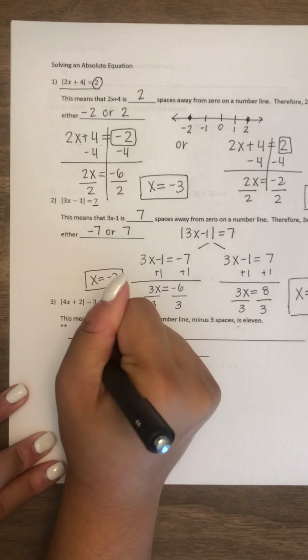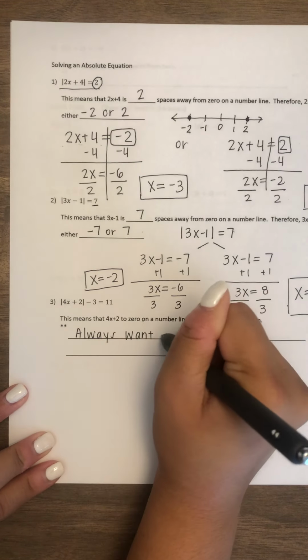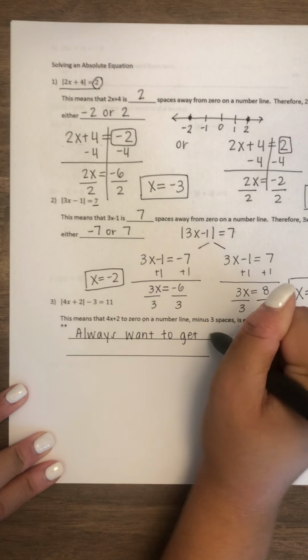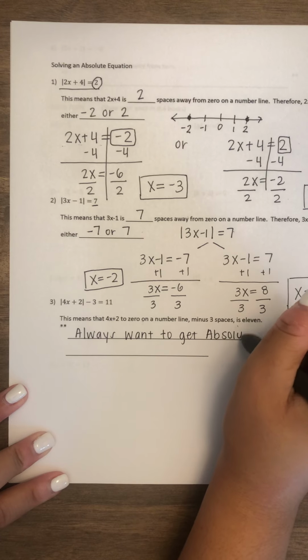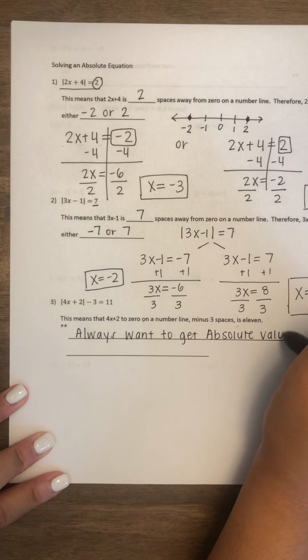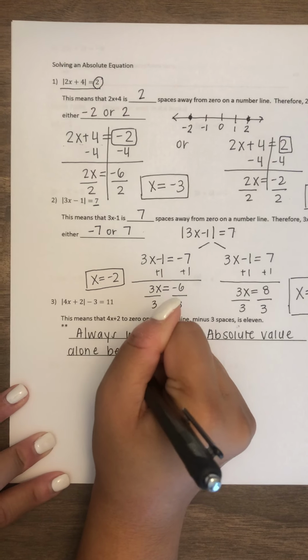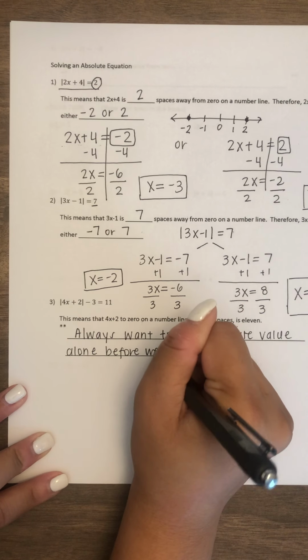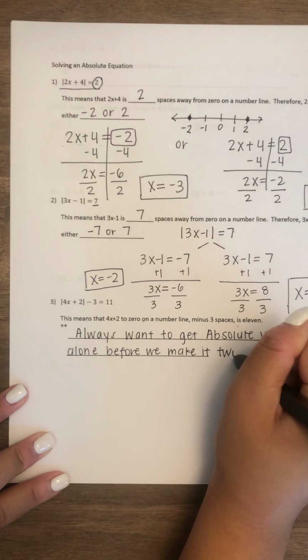We always want to get the absolute value alone before we make it 2 equations.